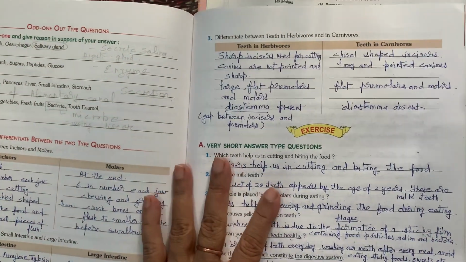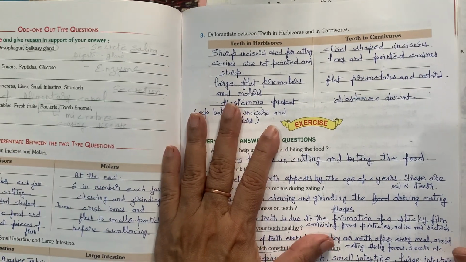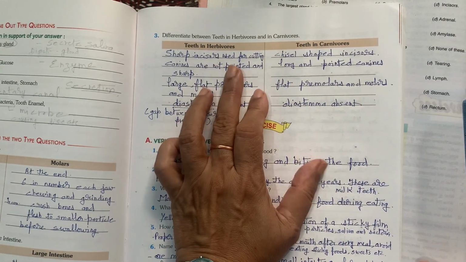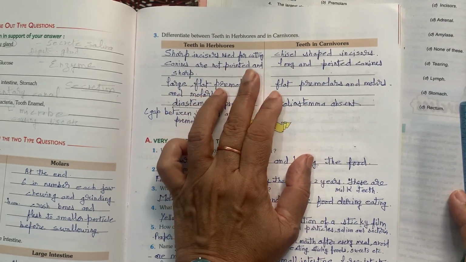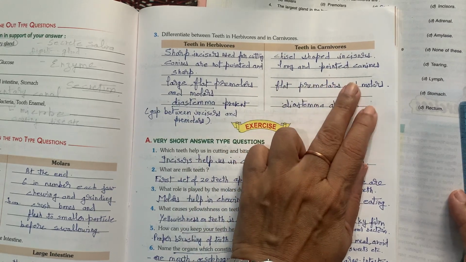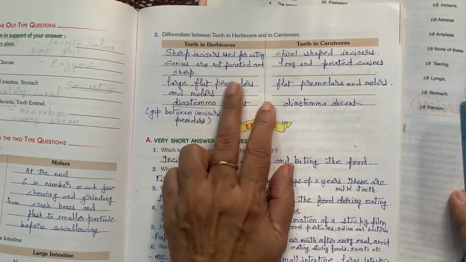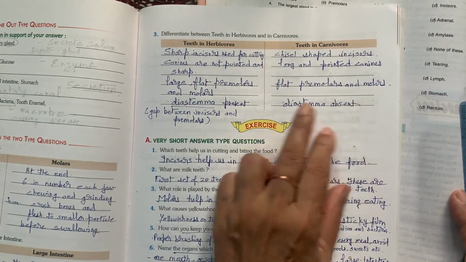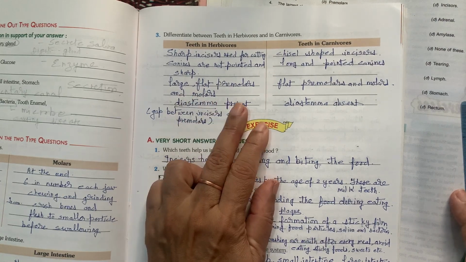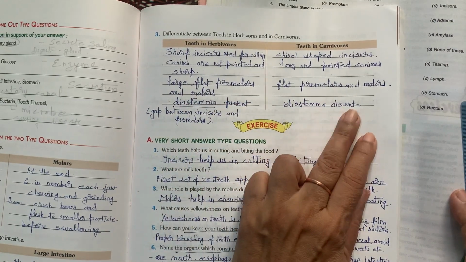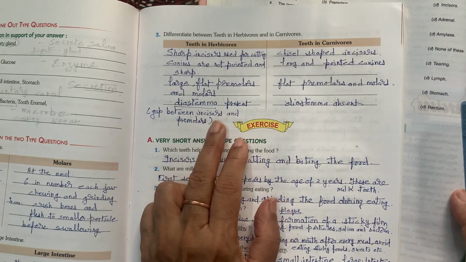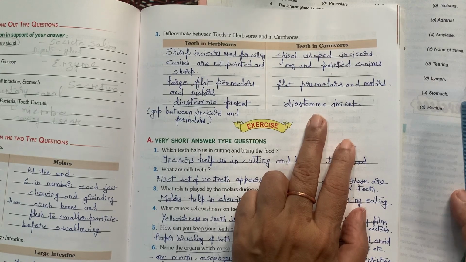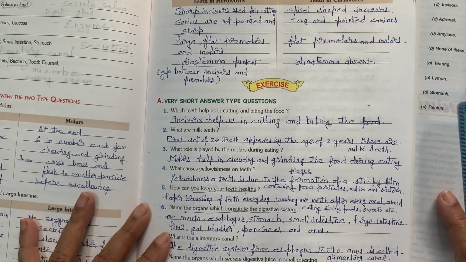Now the next one: teeth in herbivores and teeth in carnivores. In herbivores, there are sharp incisors used for cutting. In carnivores, they are chisel shaped incisors. In herbivores, canines are not pointed and sharp. In carnivores, canines are long and pointed. Herbivores have large flat premolars and molars. Diastema, the space between incisors and premolars, is present in herbivores and absent in carnivores.